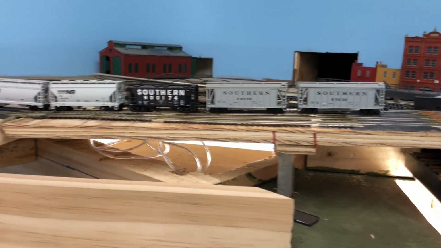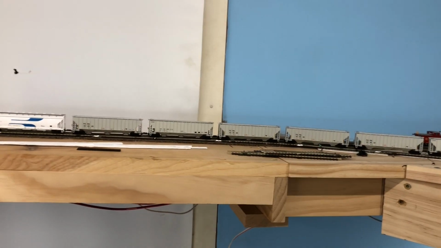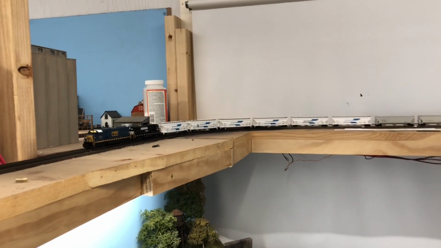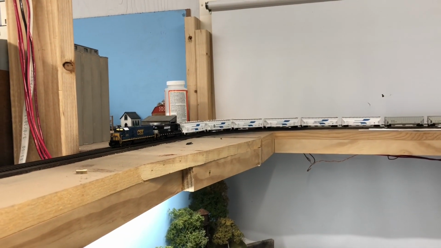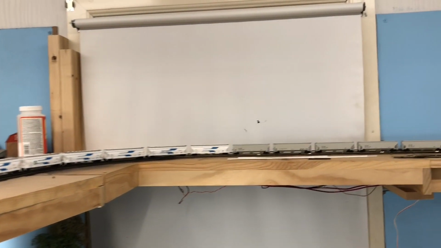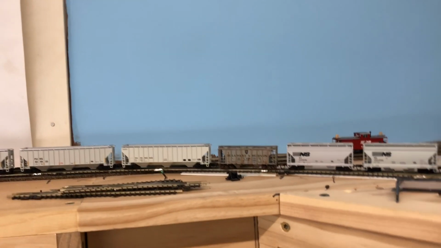They have a spring inside the coupler, so it doesn't allow them to just be stiff and come down smoothly like that. But it is what it is, and it's smooth enough, and at least I don't have any major derailments or anything like that.